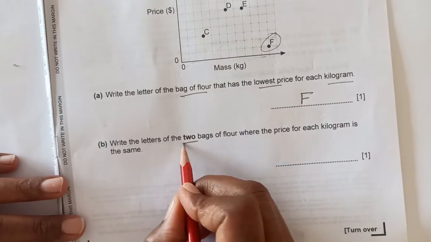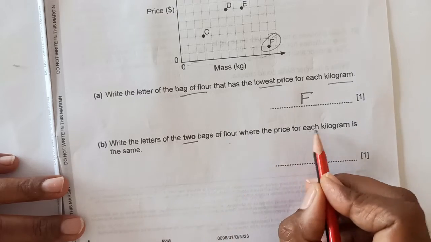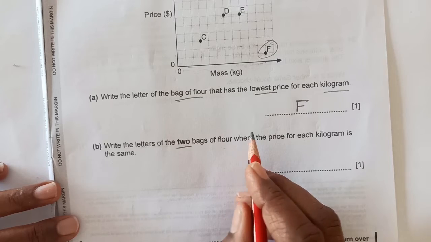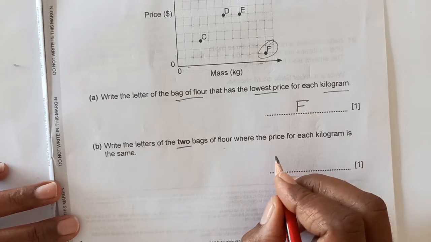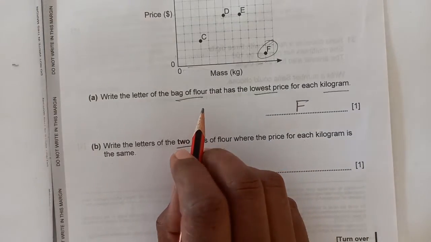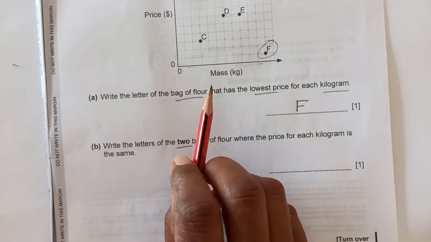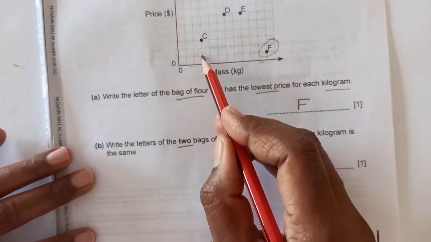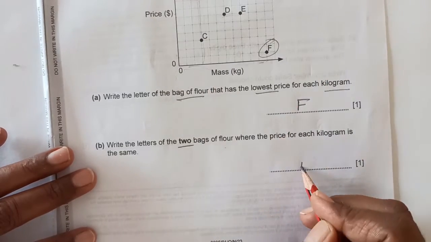Write down the letter of 2 bags of flour where the price of each kilogram is the same. The 2 are here, D and E. Now write down the letter of 2 bags of flour where the price of each kilogram is the same. So the price of each kilogram, it is this one, B and C.